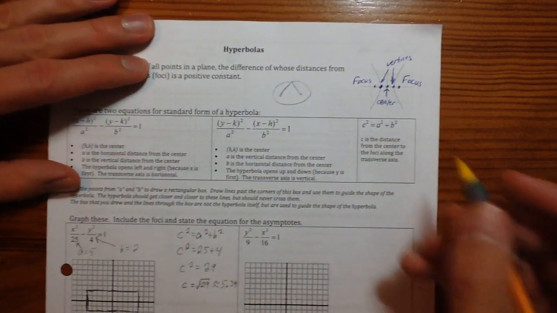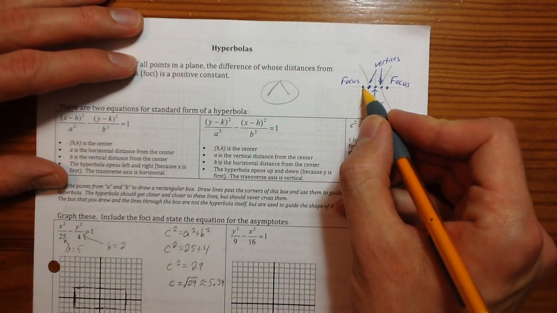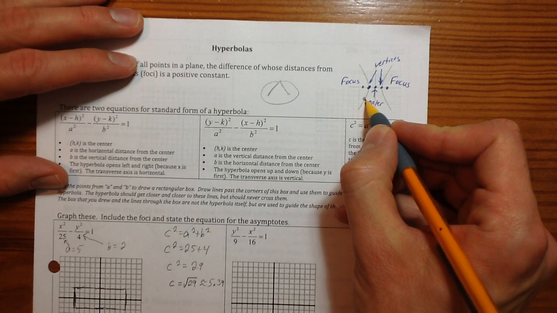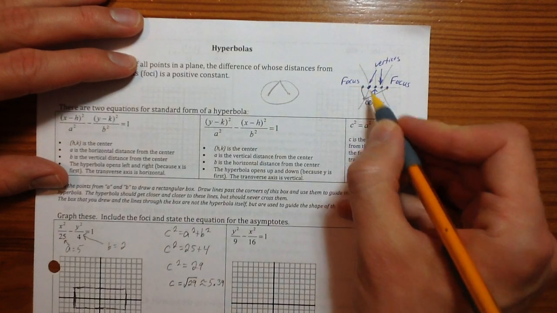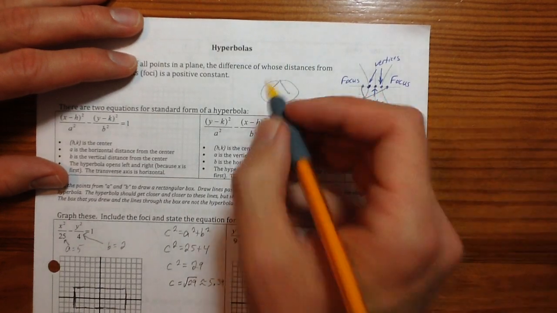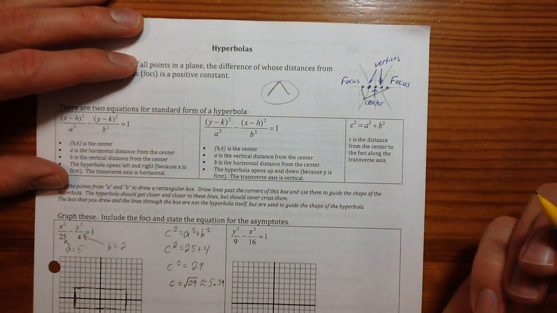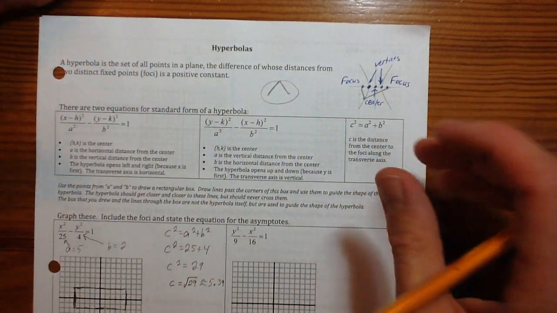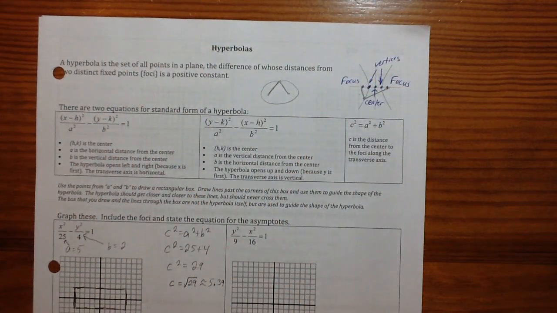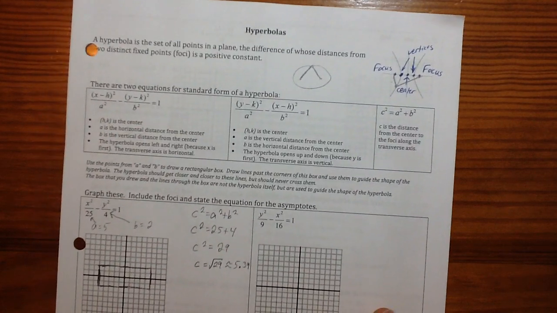Well, now here's the tricky part. If we wanted to find that point right there from one focus and the other focus, and we subtract these two distances, it'll be a constant. Here we would add these two and it would be constant. Here we subtract them and it's a constant. So it completely takes everything and turns it inside out. Well, not only does it turn it inside out, it creates asymptotes.